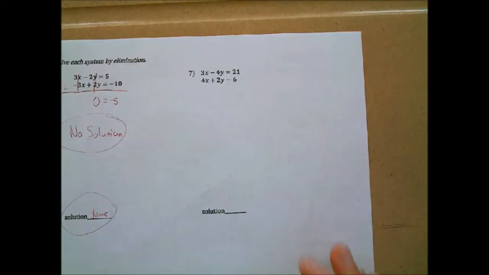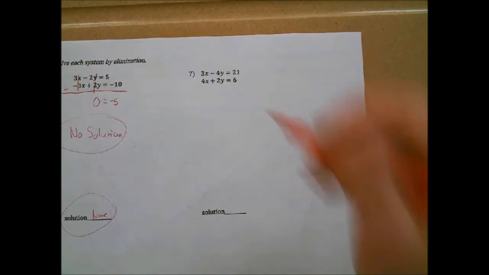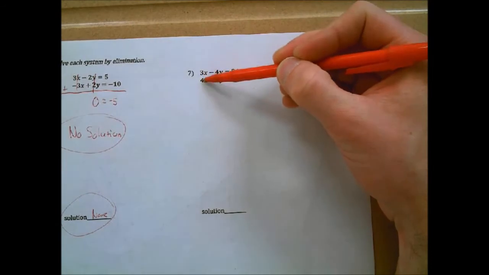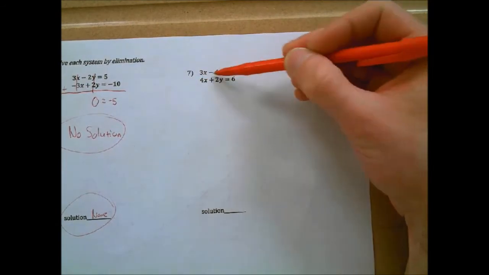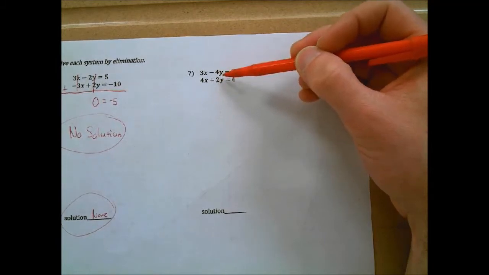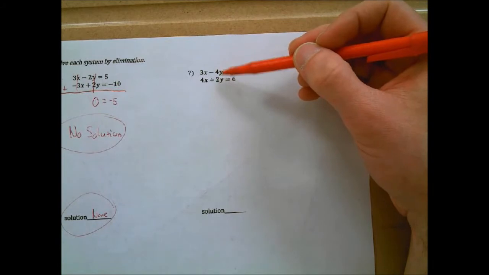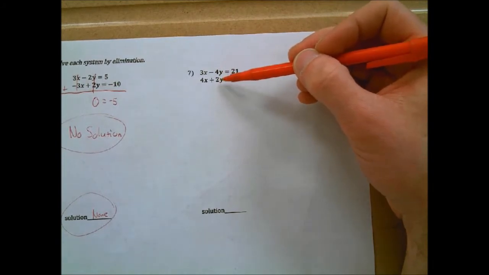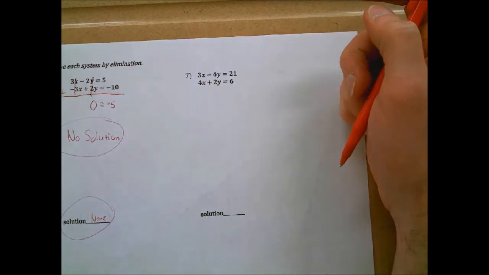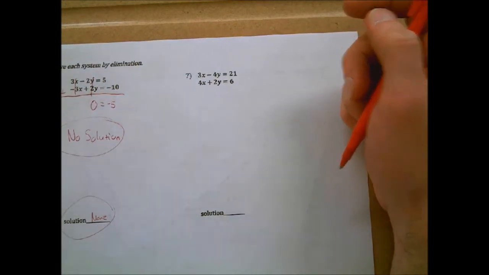Now, same thing. We're looking to eliminate. If I look at these right away, I can see here that if I try and add these together, 3 plus 4 is not going to cancel. Negative 4y plus 2y will also not cancel. So we need to multiply by something to the top and or the bottom, okay, in order to make these things cancel. Okay, now you have some choice here.